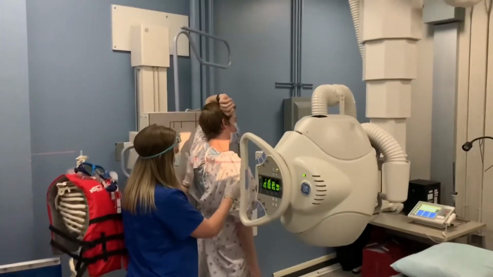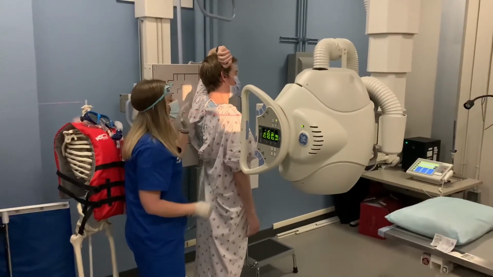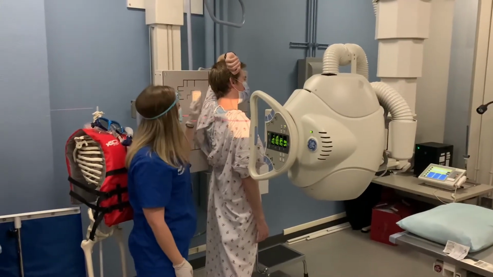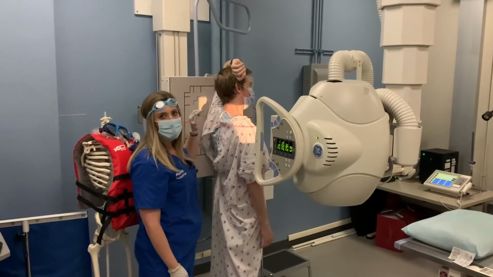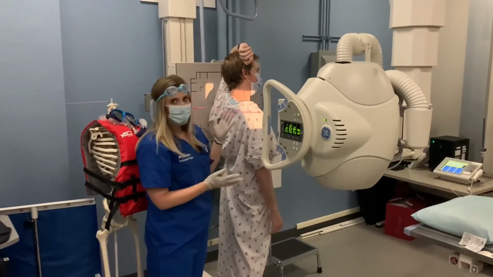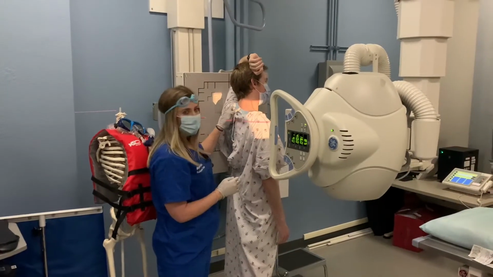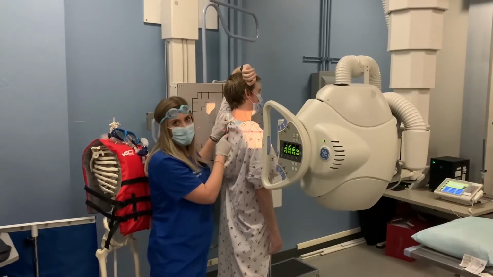Again, we're going to make sure that the mid-coronal plane is centered to the grid. And for this projection, we're looking in particular at the intervertebral joint space between C7 and T1. So to find the bony landmark for that centering space, we're going to either look for the vertebral prominence, or it's going to be 2 inches above the jugular notch.